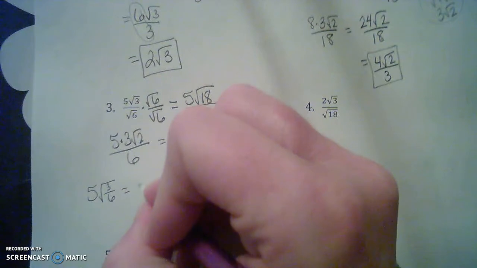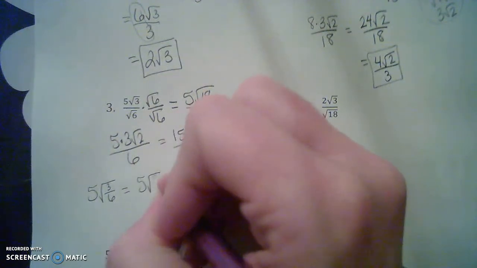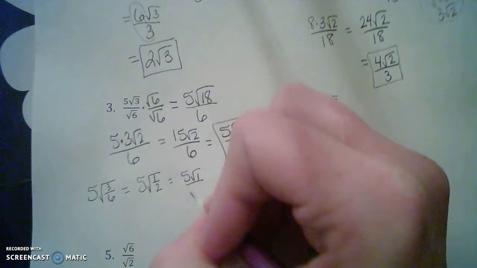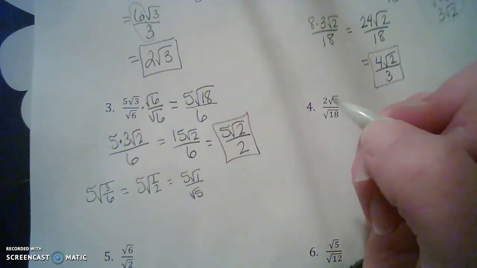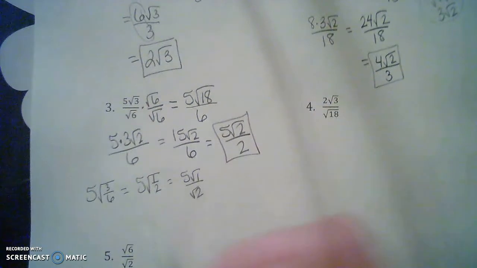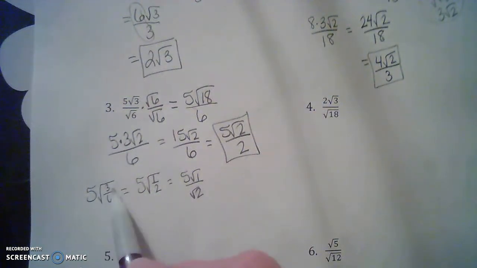Well, 3 over 6 is just 1/2. So I'm going to have 5 square root of 1/2. So 5 square root of 1 over square root of 2. Oops, sorry, I wrote 5. So all I did is I put it together into one big square root, simplified it, and then split it back apart.